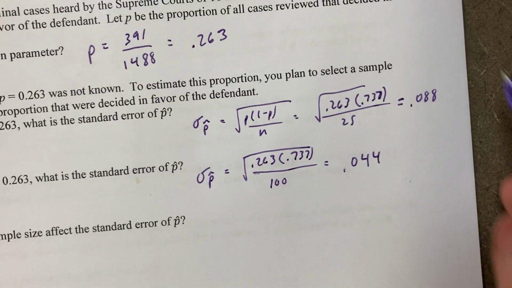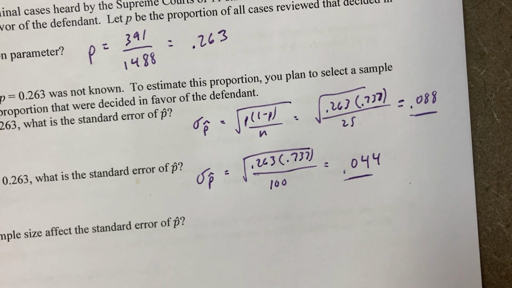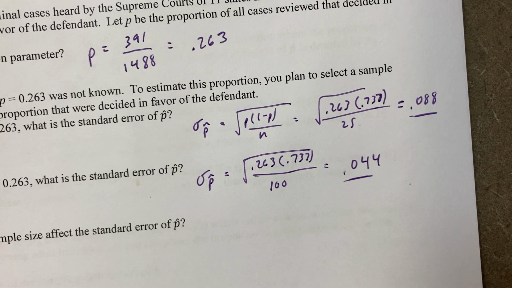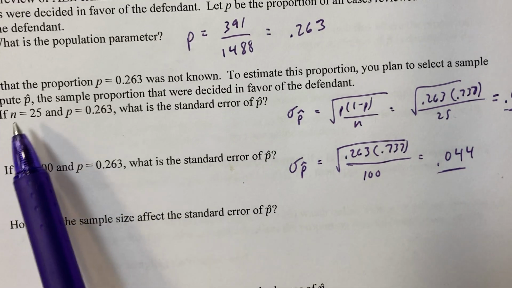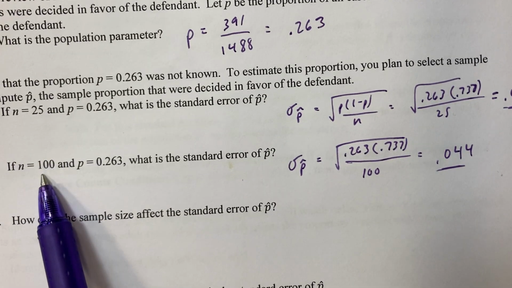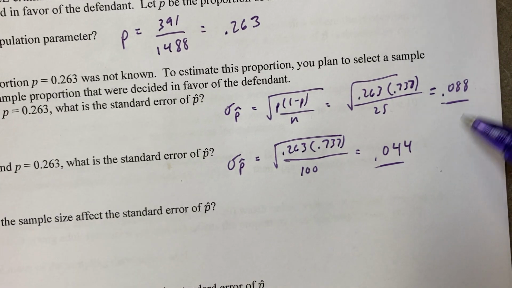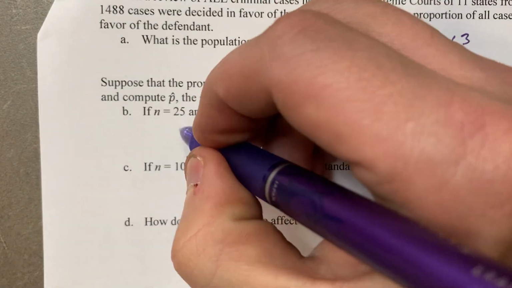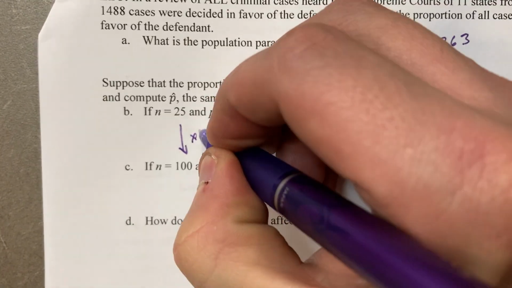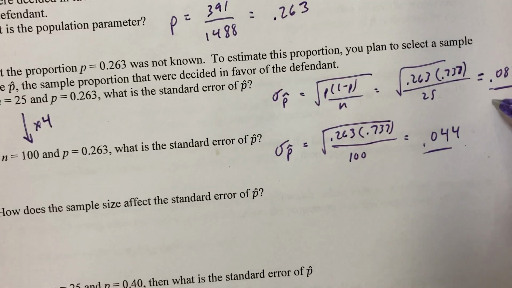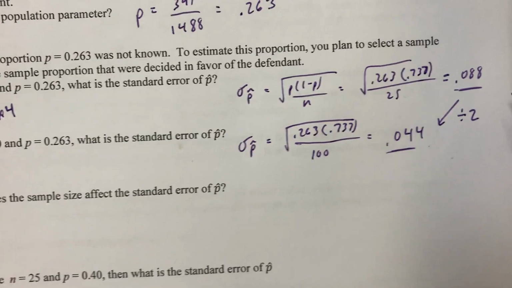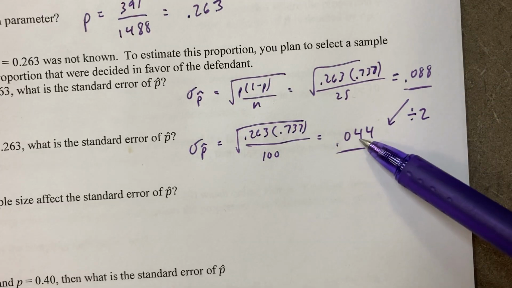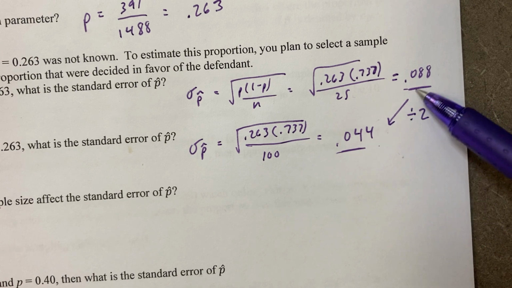Now look at the results. By increasing the sample by a factor of 4, multiplying by 4, I decreased, so maybe think of it like this. This went up times 4. This went down times 2, divided by 2. By increasing by a factor of 4, I halved my variability.